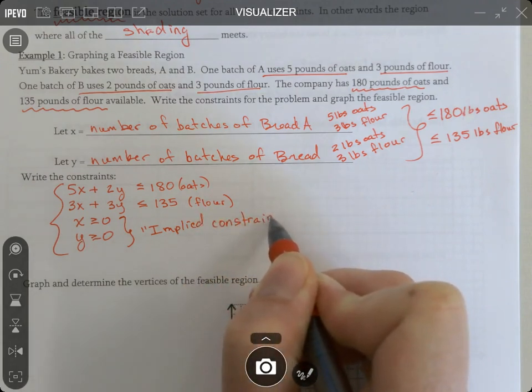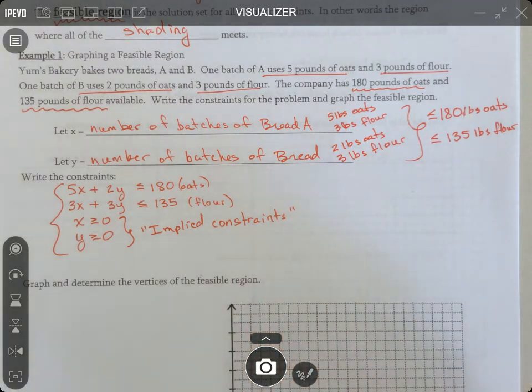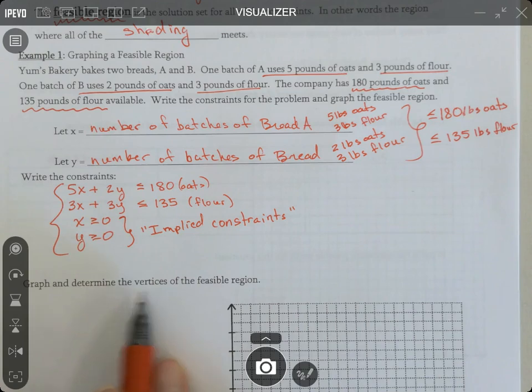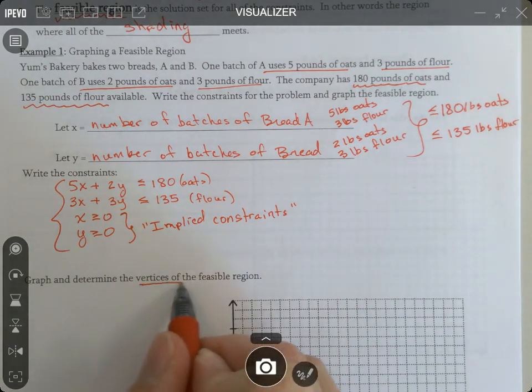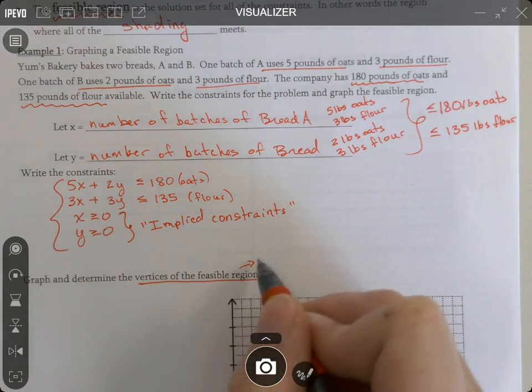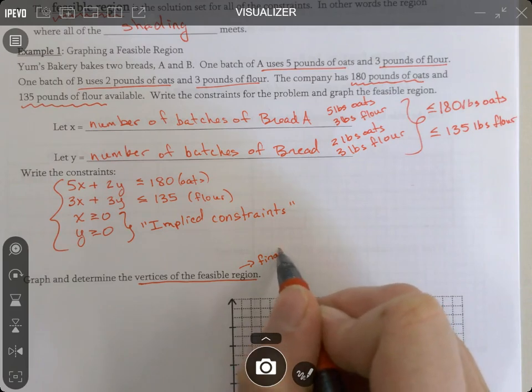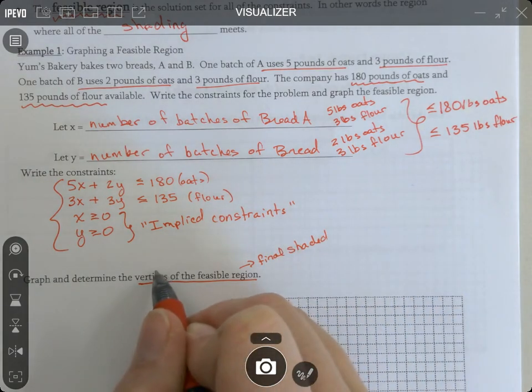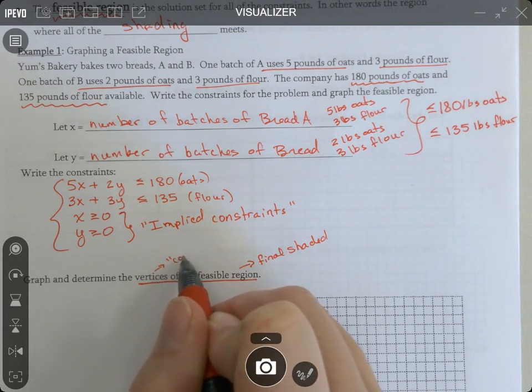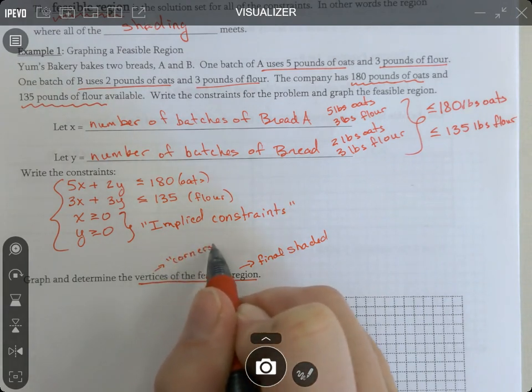They're not given to you, but you have to have them. Okay, now we need to graph this, and it says determine the vertices of the feasible region. So that's what's new. Graphing is old. Vertices of the feasible region is new. And what's the feasible region? The final shading, the overlapped region. And vertices are going to be the corners of that shaded region.